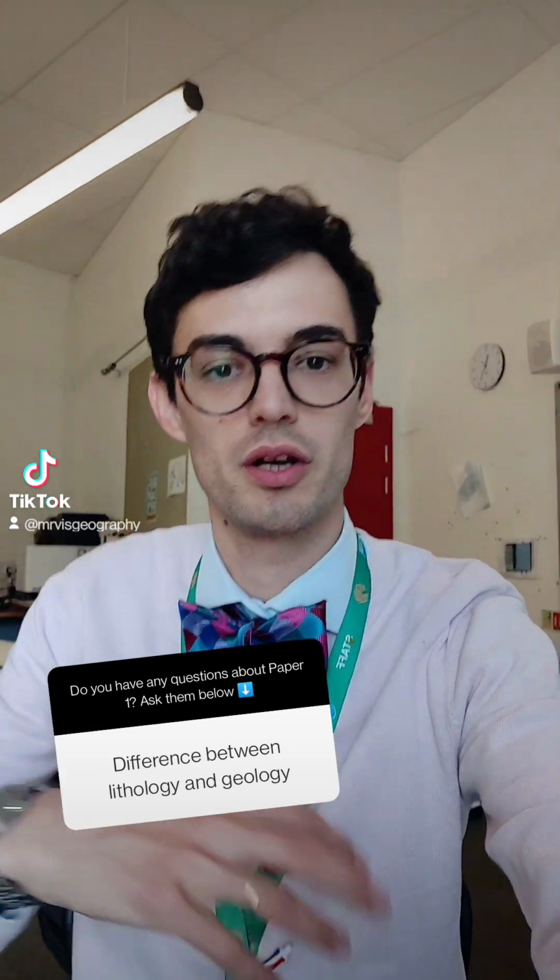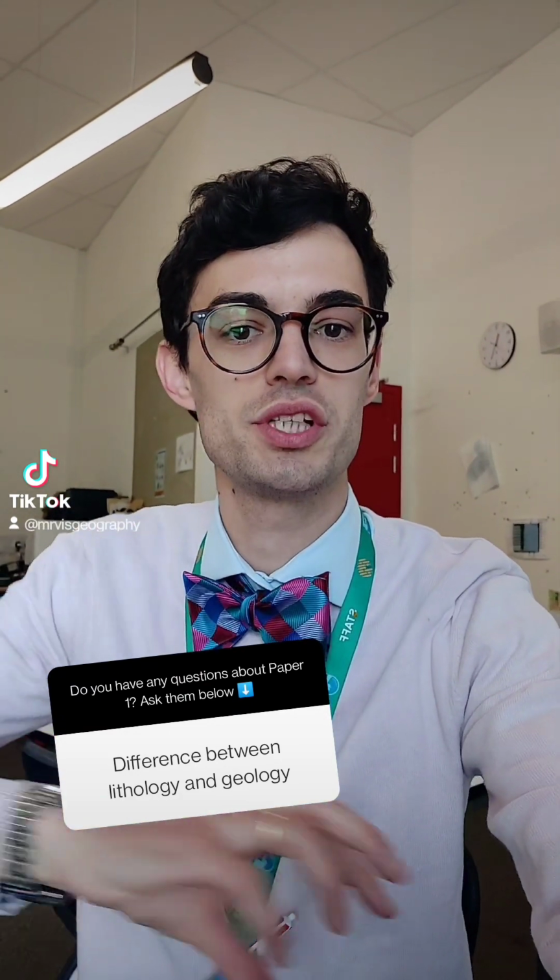Whereas the geology is all about the types of rocks specifically. So there we're talking about hard and soft rock, we're talking about metamorphic, igneous and sedimentary rocks. The geology is all about the rock type and the characteristics of the rock, whereas the lithology is about the coast type and the characteristics.